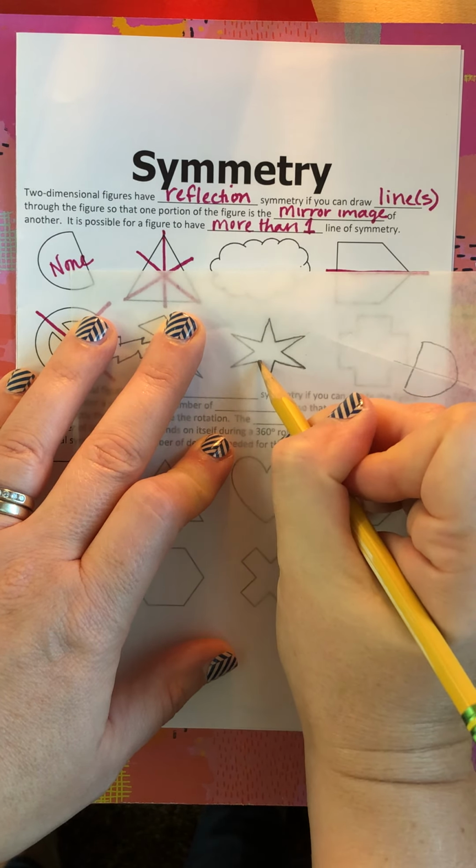I'm going to guess that there's a line of symmetry here. I'm going to guess there's a line of symmetry there. And then I wonder if we can go here and here and here and there. So let's test those out and see if it works.